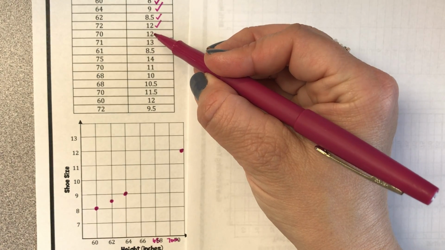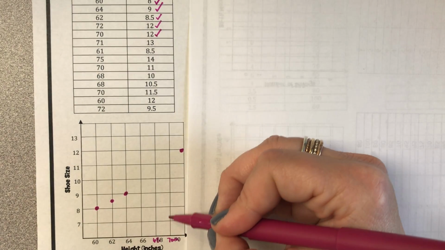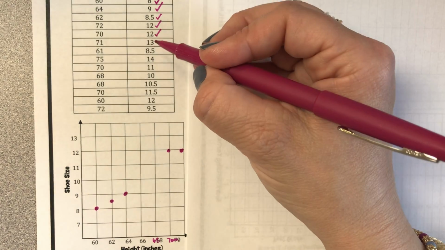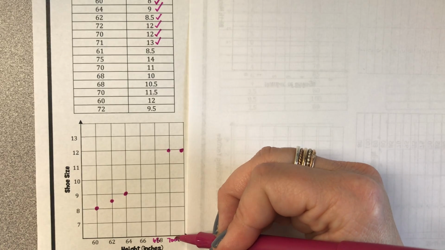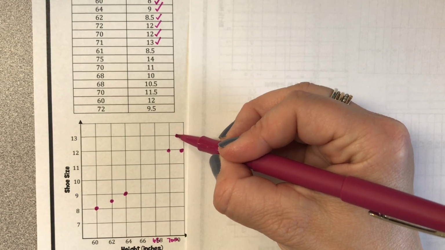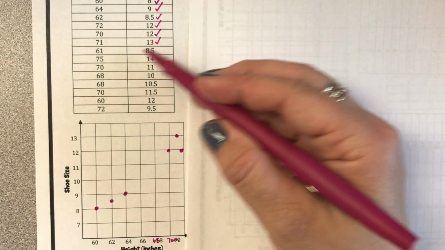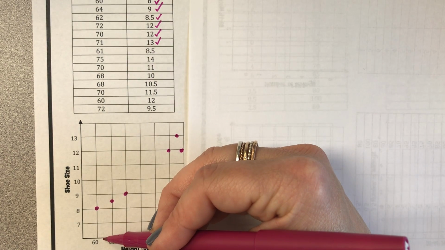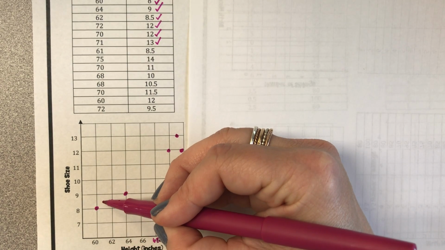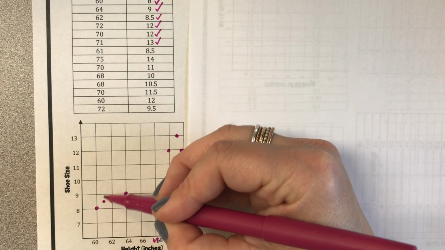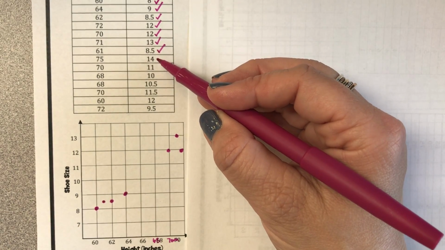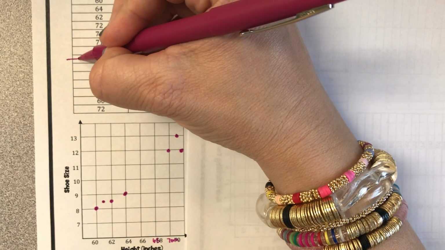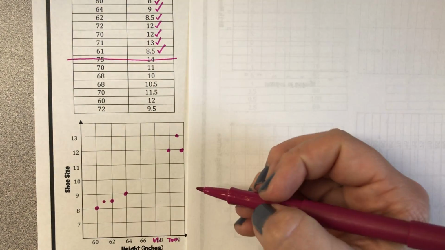Then we have someone who's 70 inches and they wear a 12. Someone who's 71, so that's going to come in between 70 and 72, and they wear a size 13. The next person was 61 inches, so in between 60 and 62, and they wear an 8.5, so in between 8 and 9. Then we have someone who's 75. Oh, we're going to skip that one because I didn't make my graph go that far.